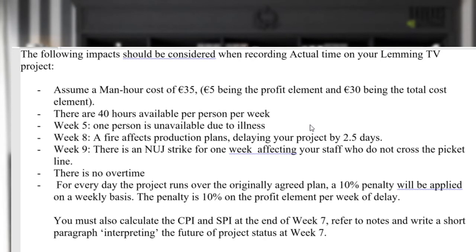So straight away you're going to see there's potentially a strike in week 9 that could delay your project. Bear with me, because there's a twist in this. There's no overtime, okay, because you've budgeted on a 40-hour week, 30 euros per hour man-hour cost, plus 5 euros profit.